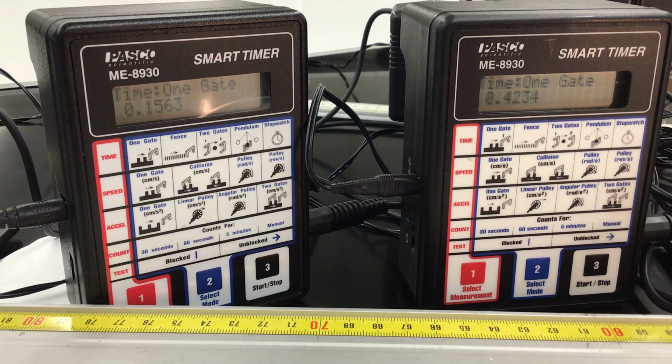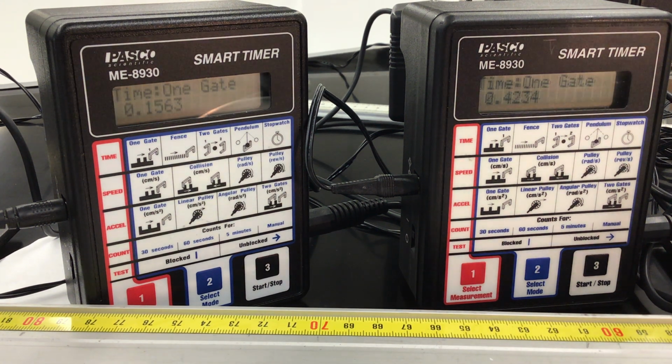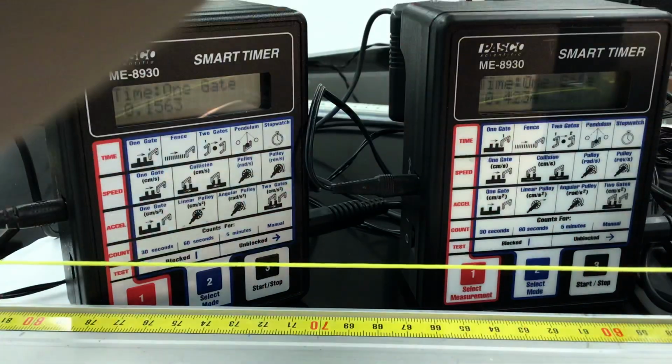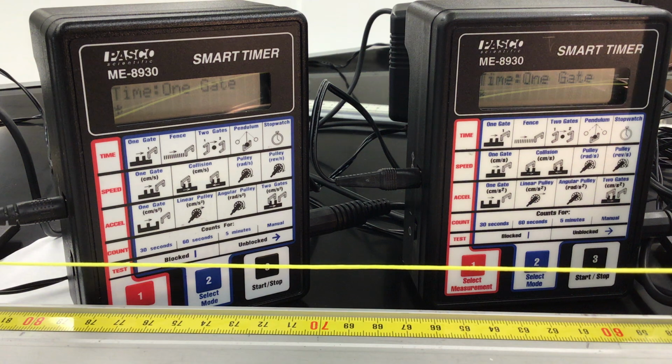0.4234, 0.1563. So far we have 3 measurements. We're going to have to take one more. And then we're going to take some of the weight or mass that's on top of the cart and put it on the mass hanger. So the cart will accelerate at a greater rate.